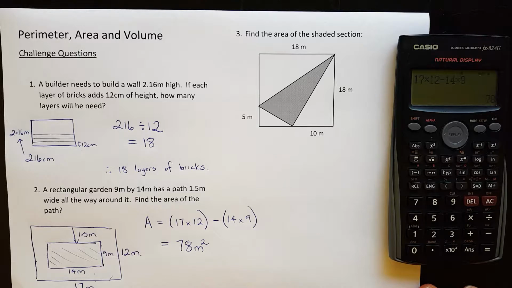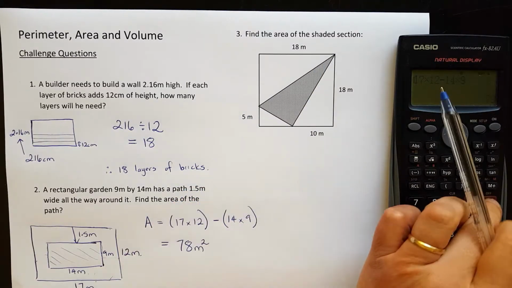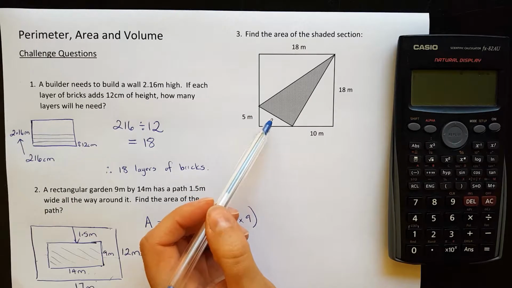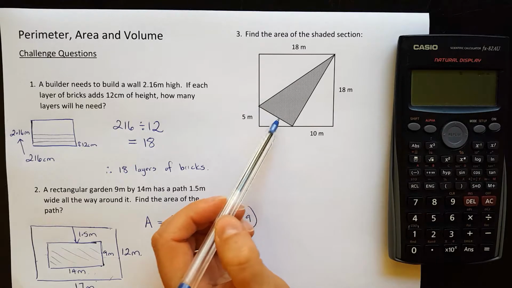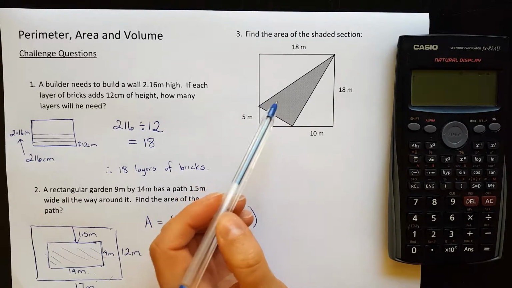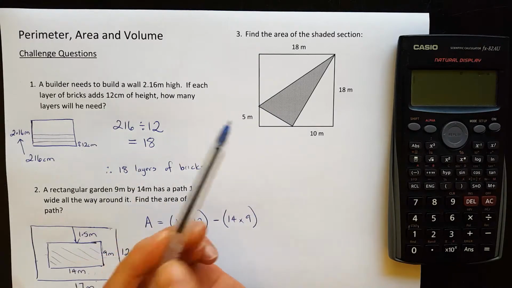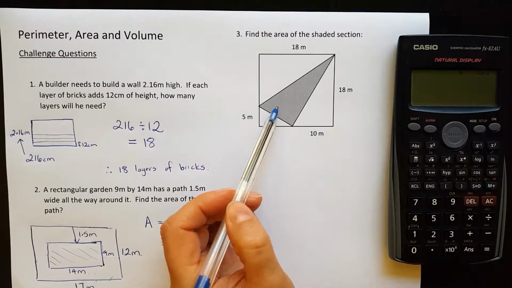Okay, so for question 3, find the area of the shaded section. So we have a triangle in here that we're trying to find the area of, but to find the area of a triangle, we need to know a base and a perpendicular height. So we don't actually know any of the sides of the triangle, and we don't actually know if these are perpendicular or anything like that at all. So we can't actually find the area of the triangle.